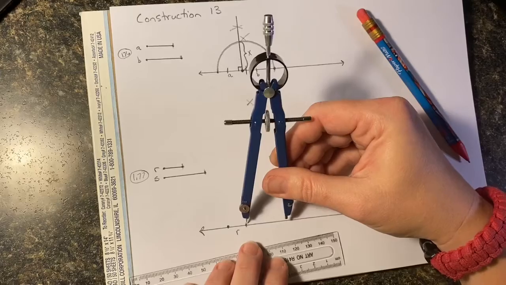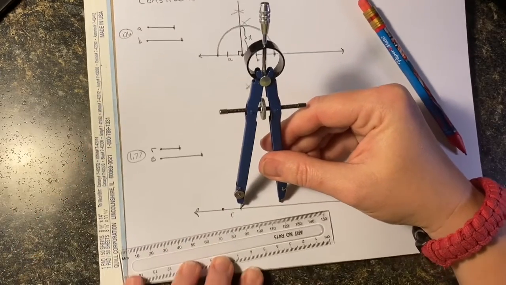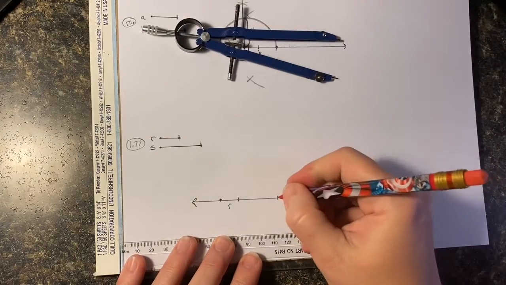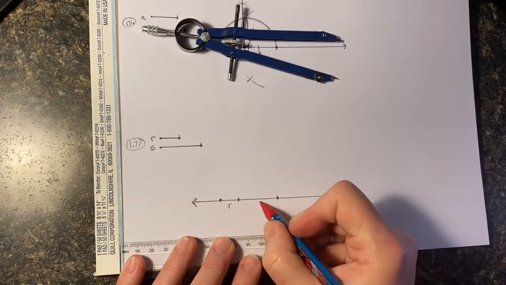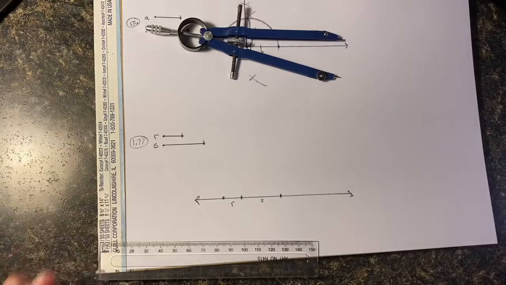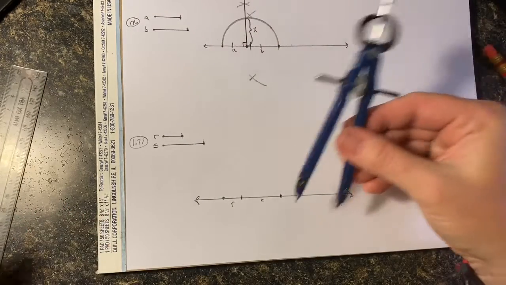All right, so starting at that endpoint we created for R, in my shadow here, I apologize. We create segment S. So now we have them together on our work line. So just like before, first step, find the midpoint. Okay.